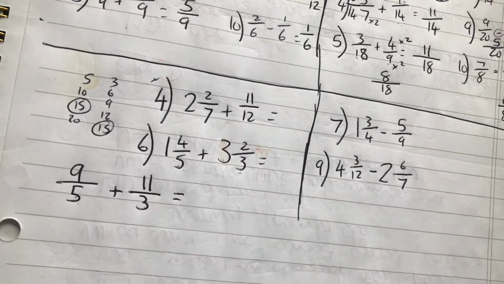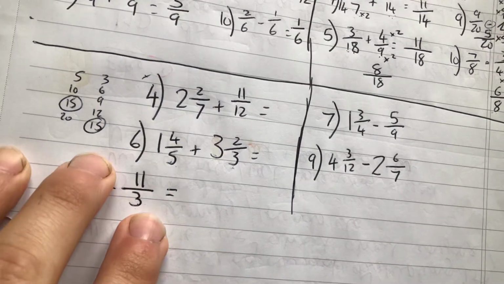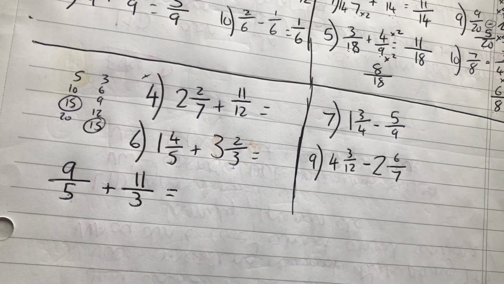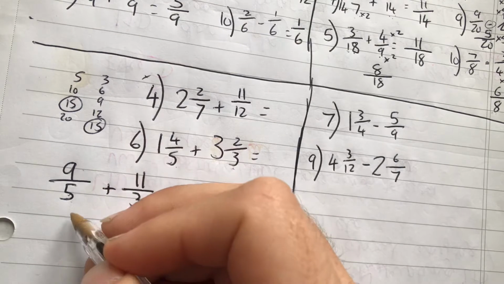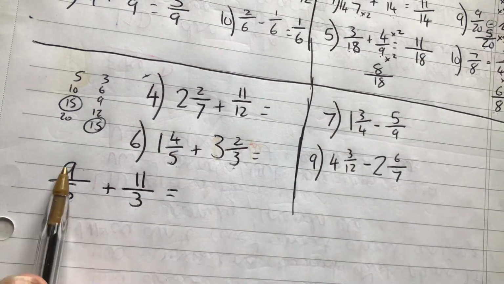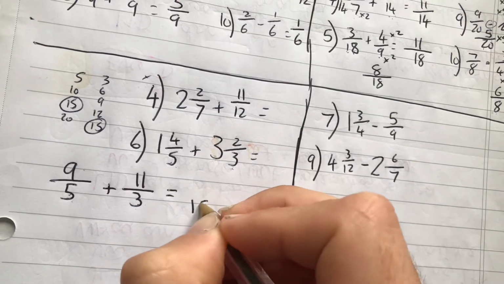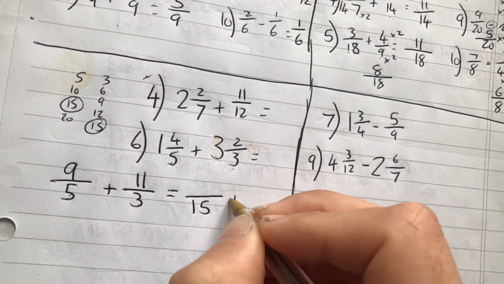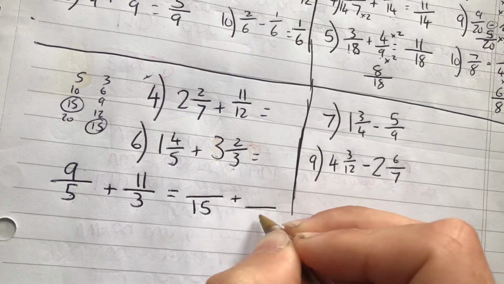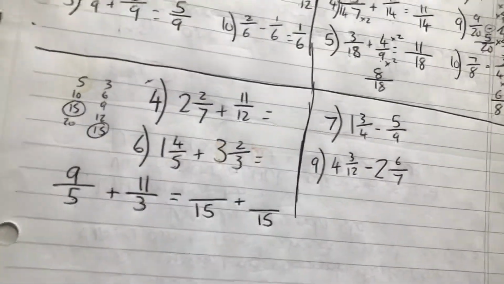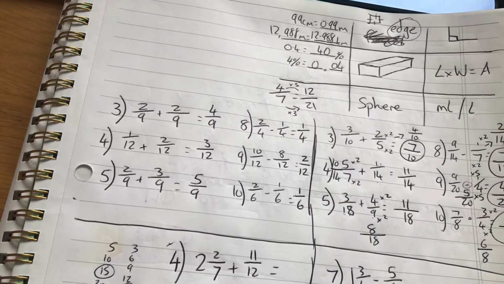So, here's the bit that's a little bit different. You still do the same thing to the numerator and the denominator, but now you're going to do something different to each separate fraction. You're going to make each one have the same denominator. As soon as it's got the same denominator, you know how easy it can be, because we've just done that.